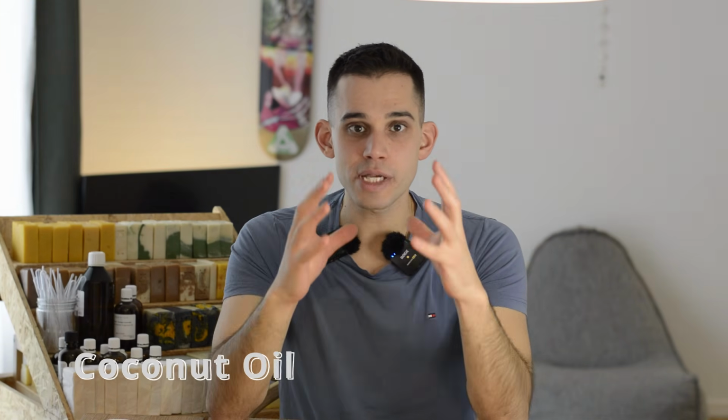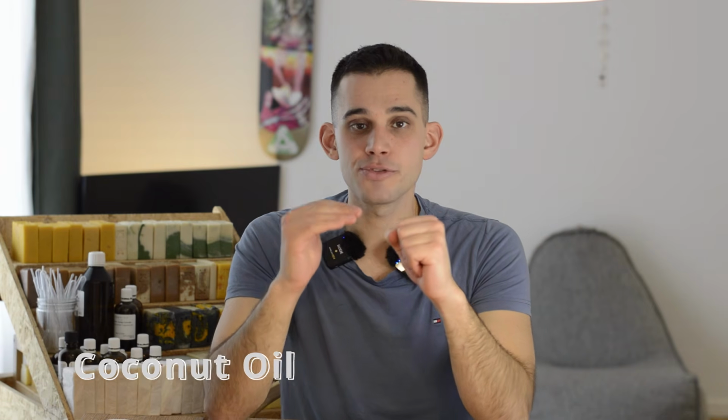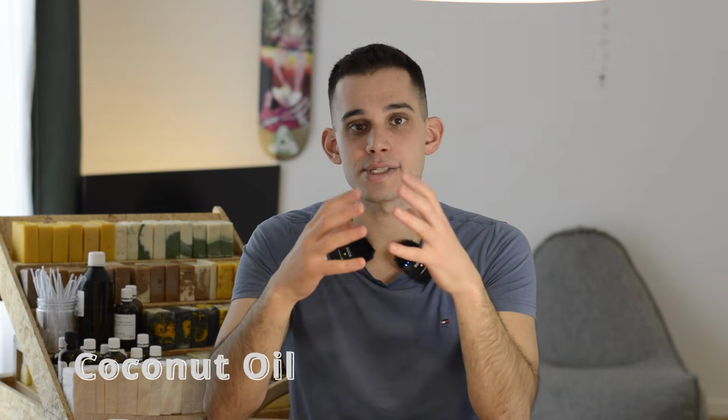Number 1, coconut oil. Coconut oil is rich in lauric acid and myristic acid, and it's what will add bubbles to your soap and a beautiful lather. The sweet spot is around 25 to 30% if you're going to use it for your hands and body. Some people who might have sensitive skin will want to minimize that or remove it completely. And if you're making a soap for the dishes that needs to be very cleansing, you will want to increase the coconut oil concentration up to 95 or even 100%.